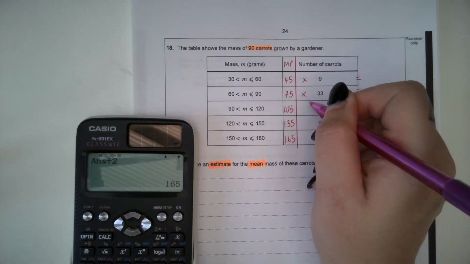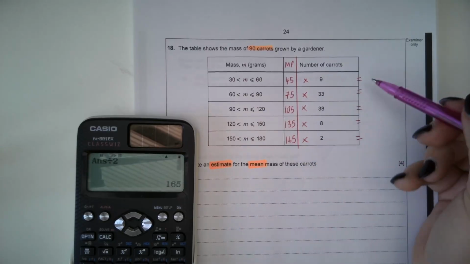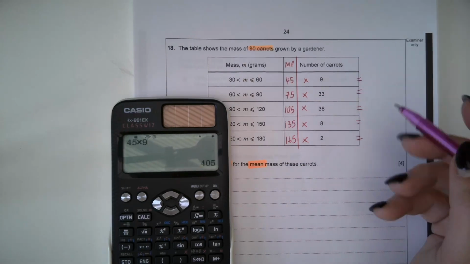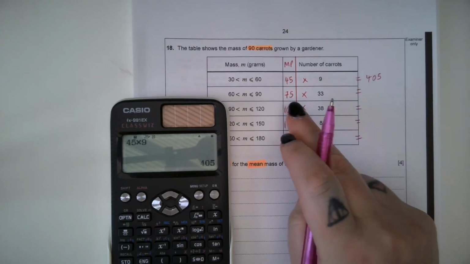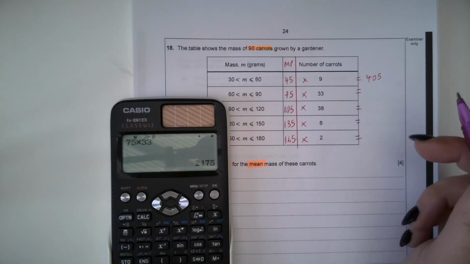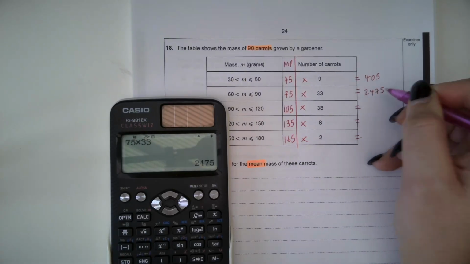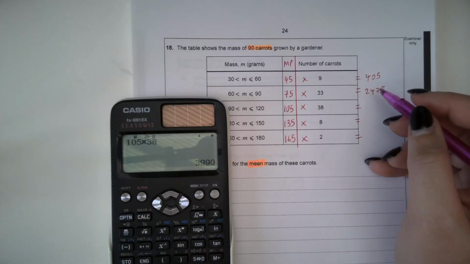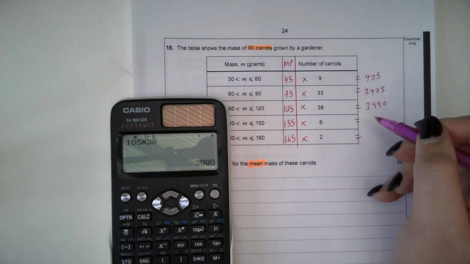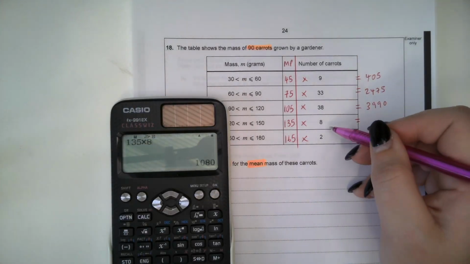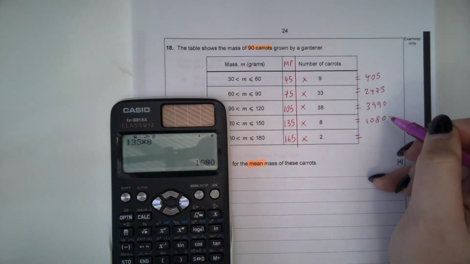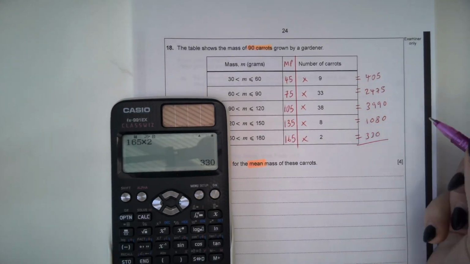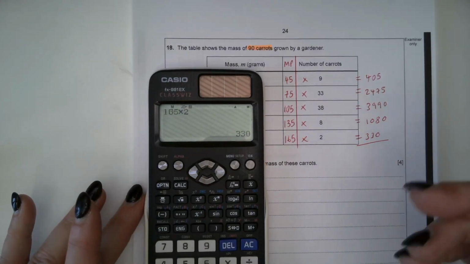We're going to multiply it by our frequencies to get our new frequencies. So we're going to do 45 times 9, so that's 405. 75 times 33. 105 times 38. 135 times 8. And then 165 times 2. So we're going to add these up now to get our new frequency total, guys.